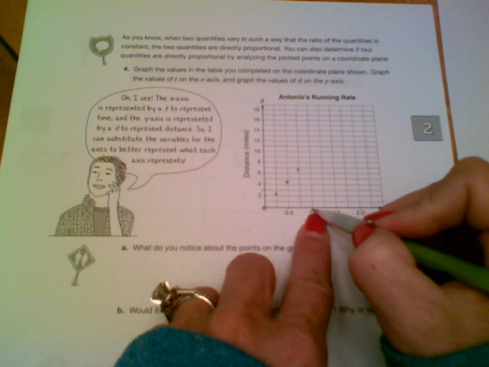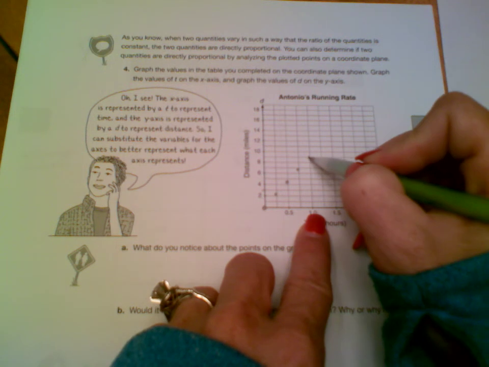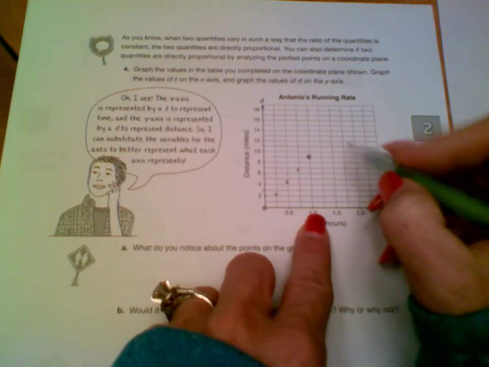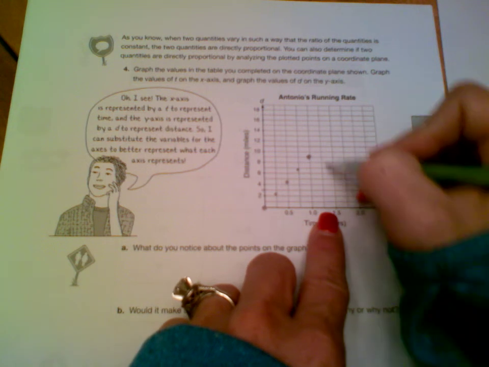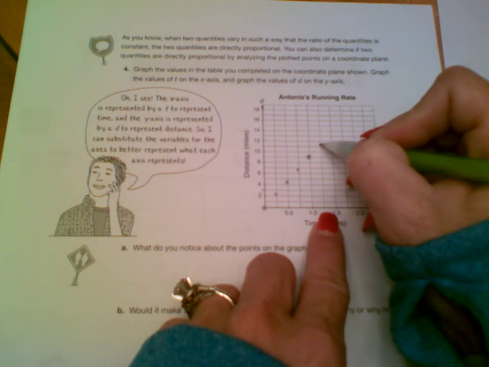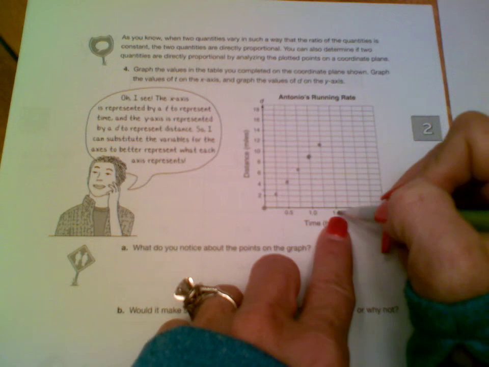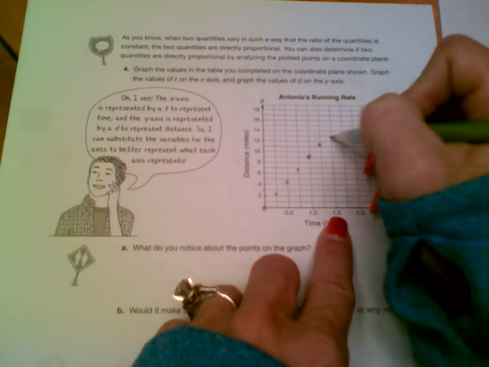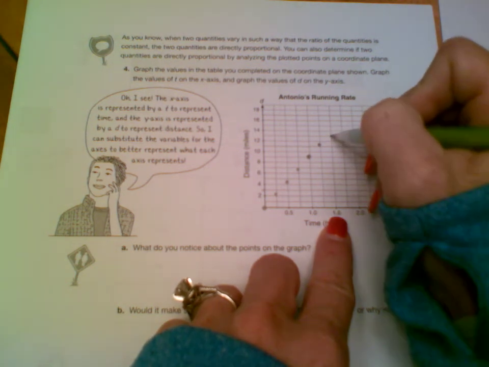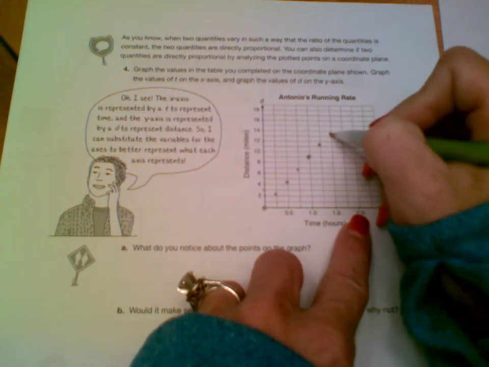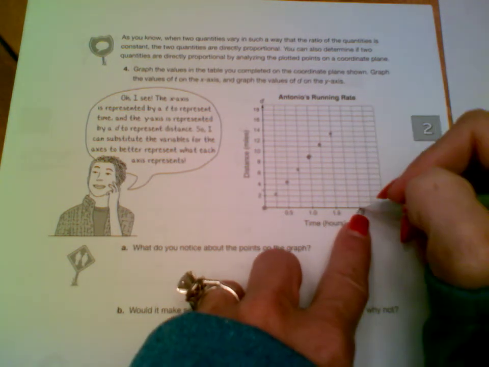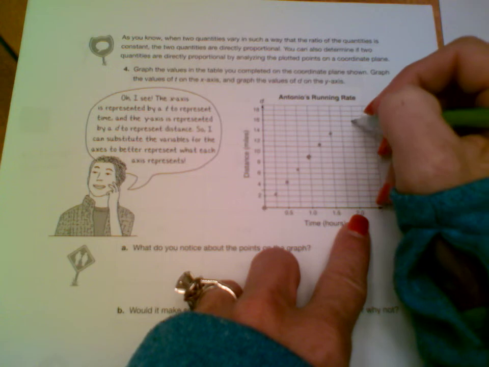And then I have 1 and 9. That's an easy one. 1.25 and 11.25. 1.5 and 13.5. And 2 and 18.